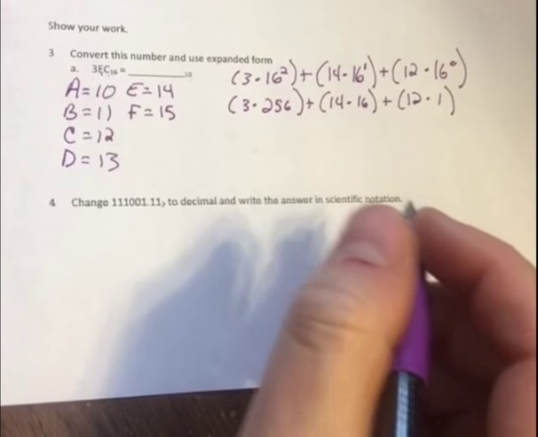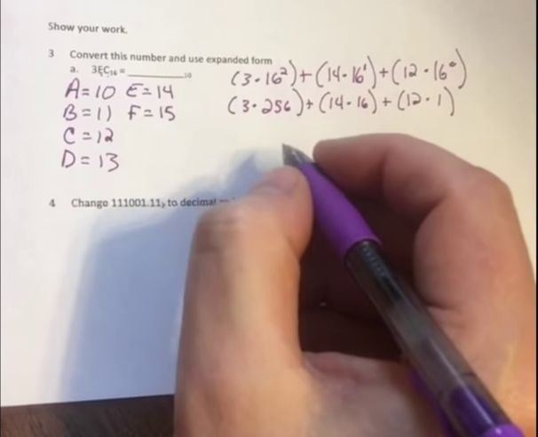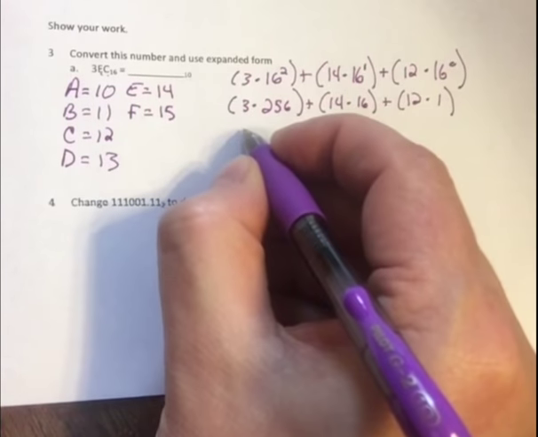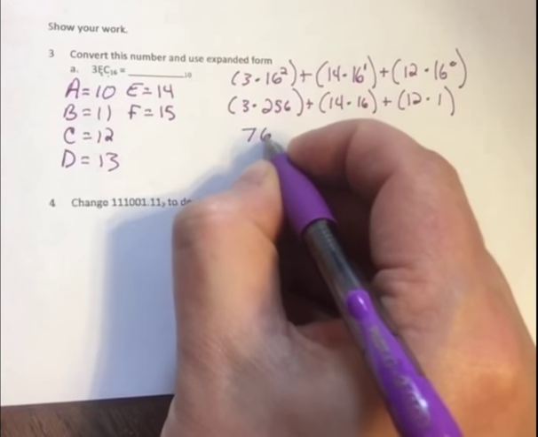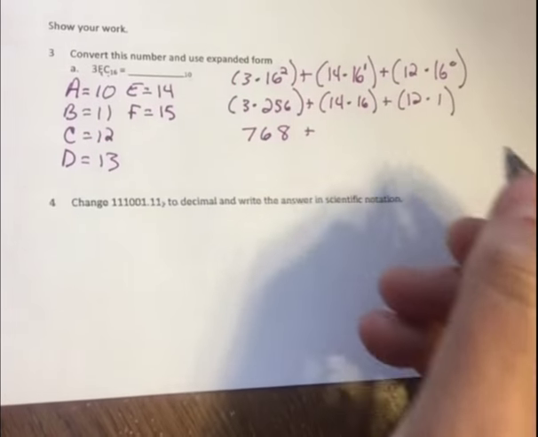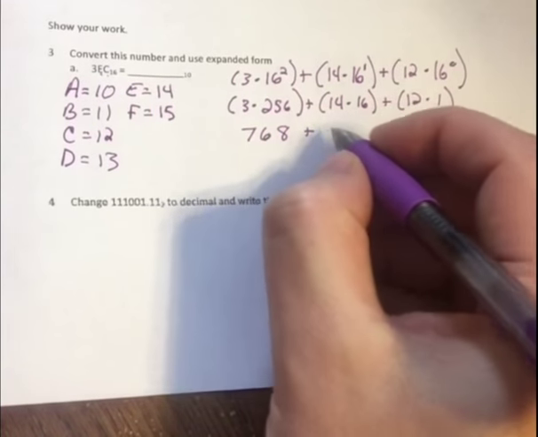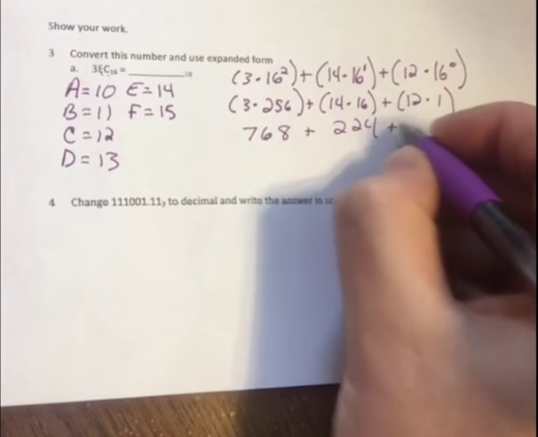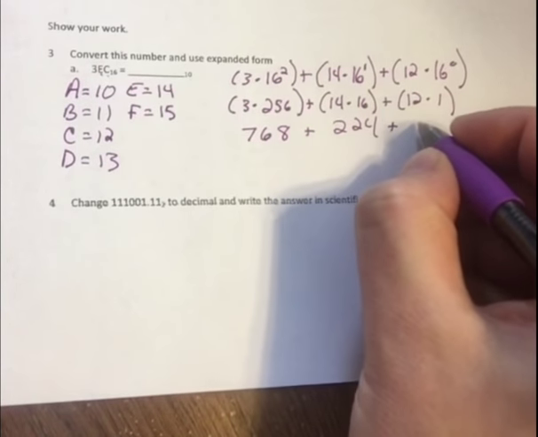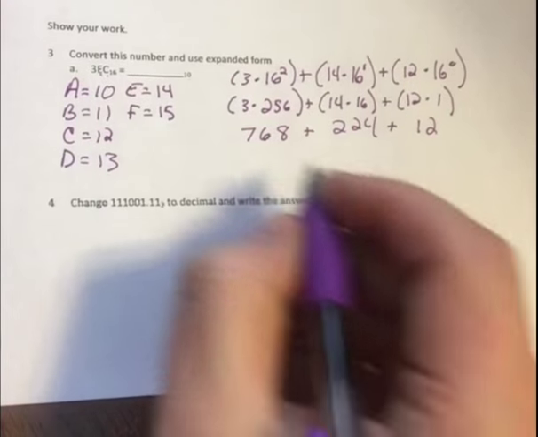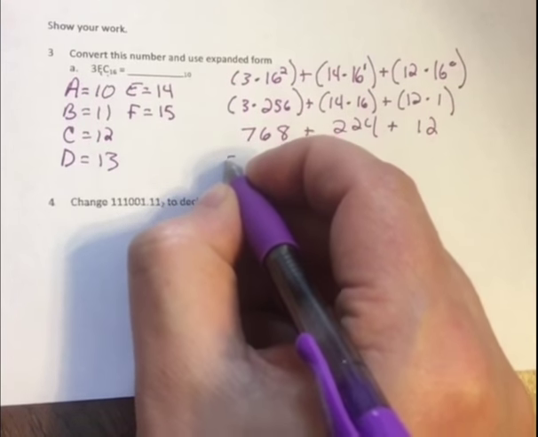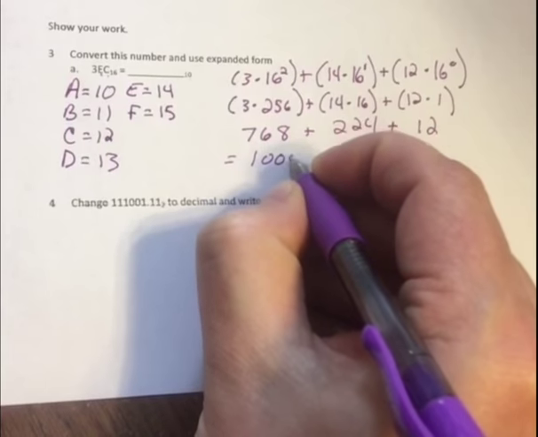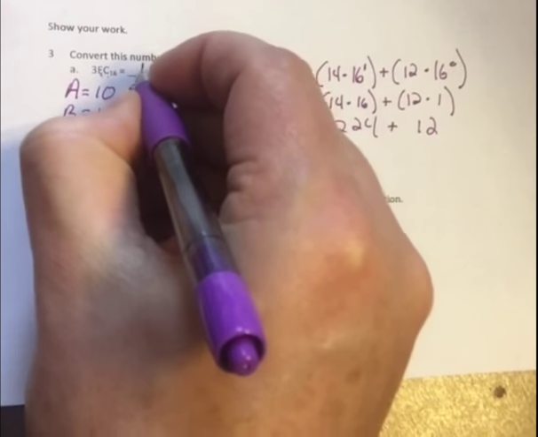3 times 256, I'll just pull up my calculator here, is 768. 14 times 16 is 224. And 12 times 1 is 12. Add those all together, that equals 1,004. So that's our answer here.